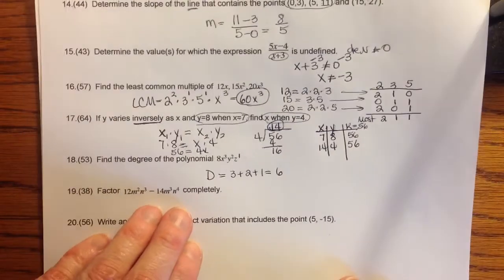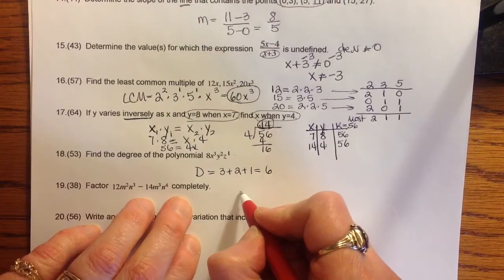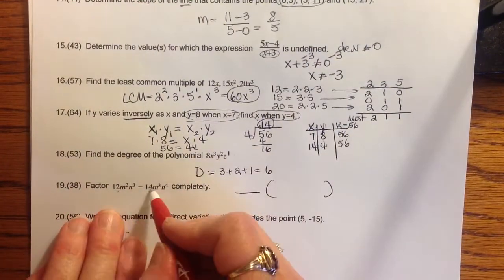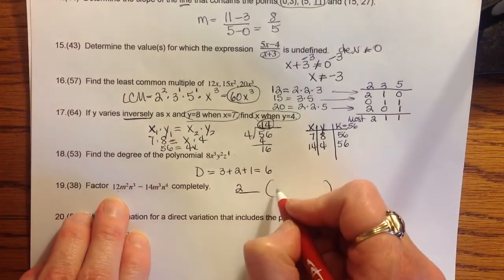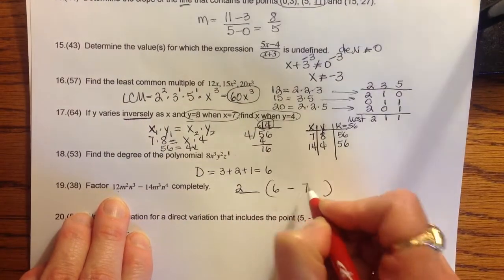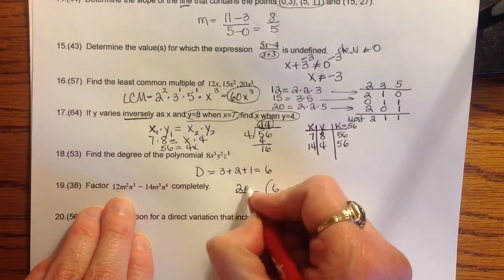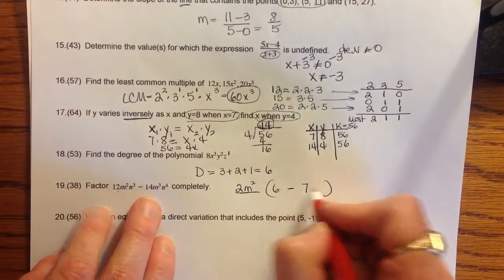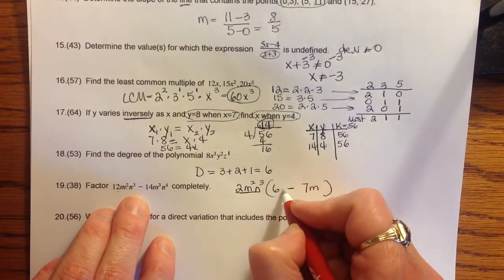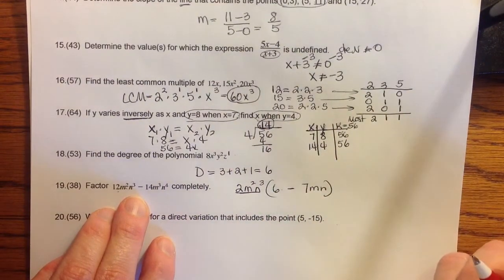Factor this binomial completely, so we need a GCF and the leftovers. Well, the biggest thing that will go into 12 and 14 is 2. And I'm going to go ahead and get my numbers over here: 2 times 6 and 2 times 7. They have two m's alike, which would leave none here and one here. And they have three n's alike, which would leave none here and one here.